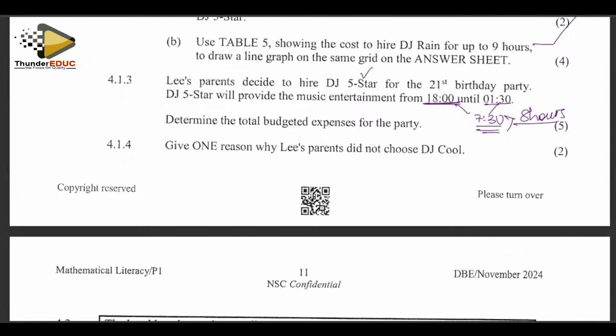So the DJ is going to ask for 8,000, plus we have the deposit of 750. Then we have the venue, which is 6,185, plus 18,000 for the foods and drinks, and for the cake, which is 1,250. So when you add everything up, the person ended up paying 34,180.